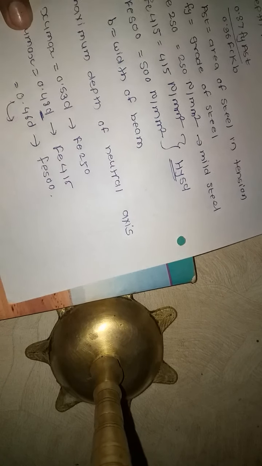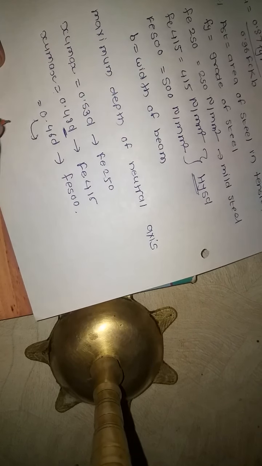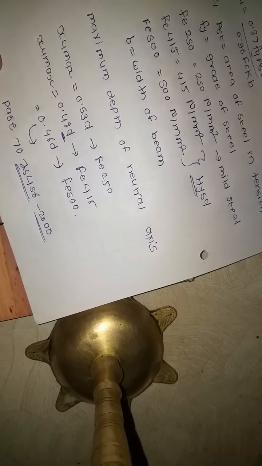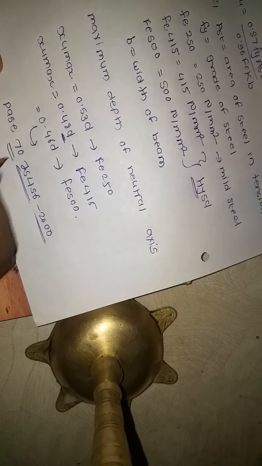These values, 0.53 D, 0.48 D and 0.46 D, are on page number 70 of the latest IS code, IS 456-2000. From page number 70 we get these three values.